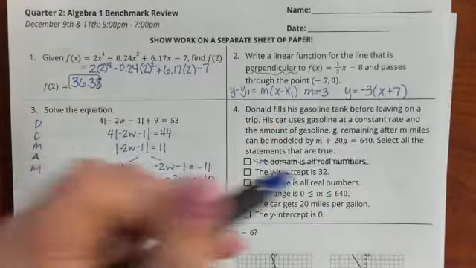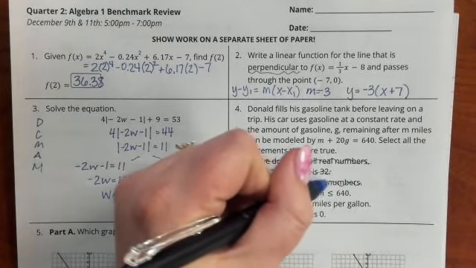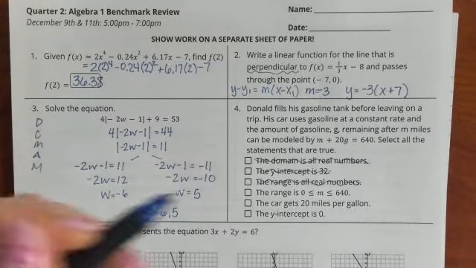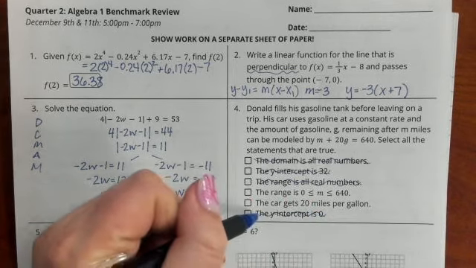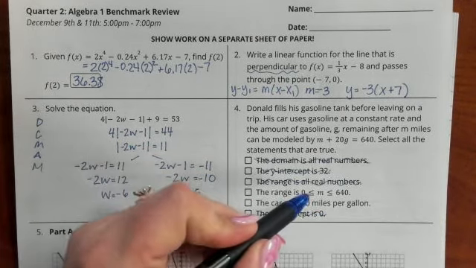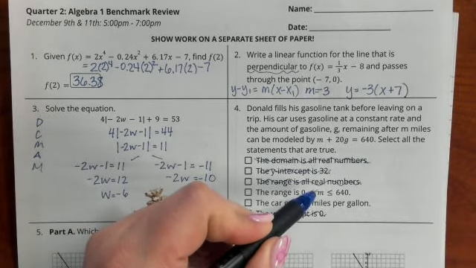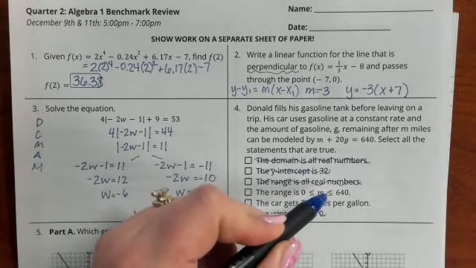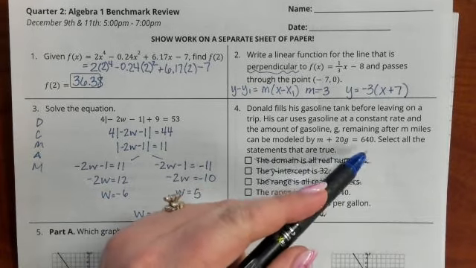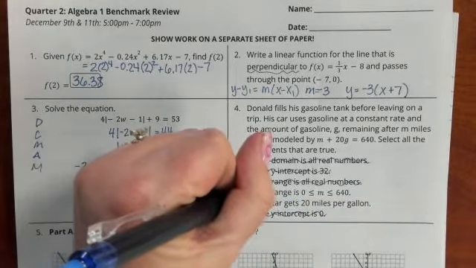Our y-intercept is definitely not 32. Same thing with the range. We cannot say that it's all real numbers because it is a word problem. Our y-intercept is not 0. So that's going to leave us with our range, saying that our miles can be 0 or equal to 0. It can be greater than that, and it can be less than or equal to 640. So 640 is the max that our miles could be, and the minimum is obviously 0 miles that we're traveling.